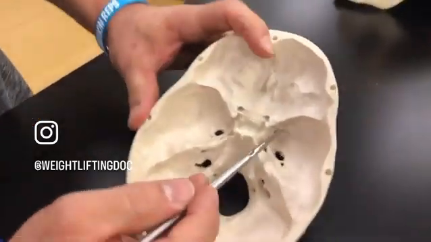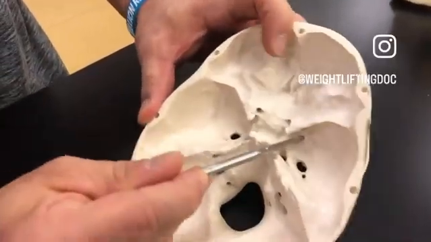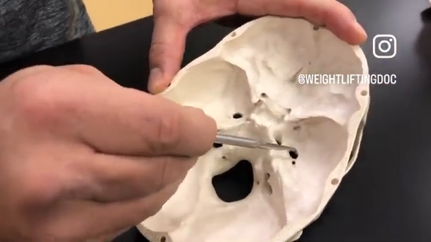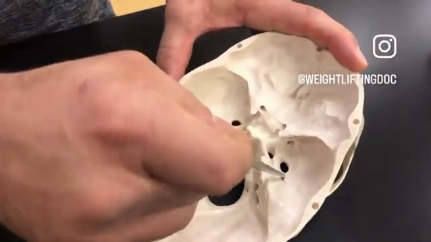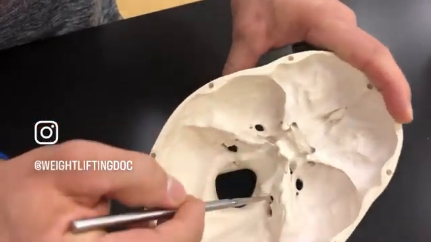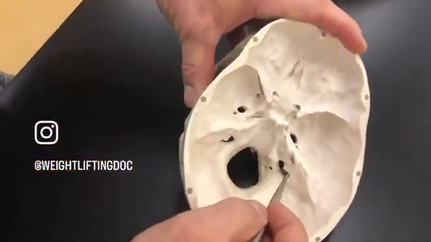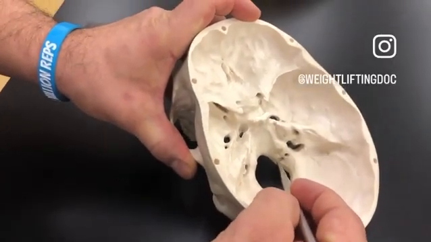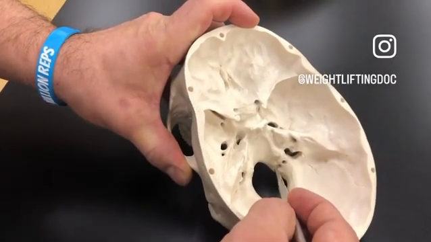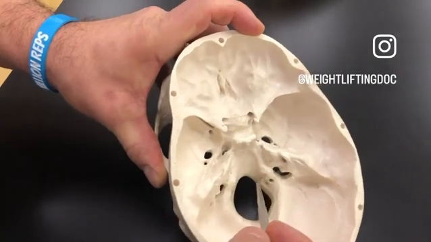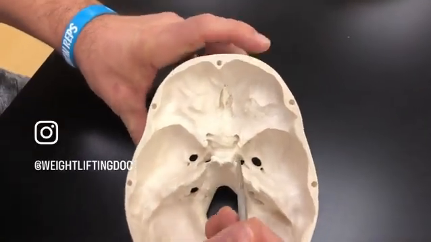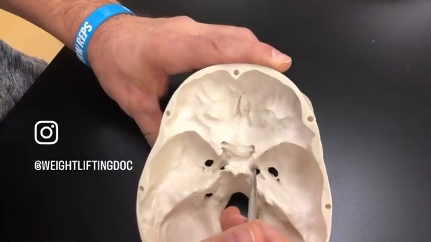So if we go here, we've got foramen rotundum, foramen ovale, foramen spinosum. Then we jump down here to the jugular foramen. On the side there of the occipital bone, we've got the hypoglossal canal. Then we come back up just adjacent to this saddle called the sella turcica, and we go into that hole called the foramen lacerum.